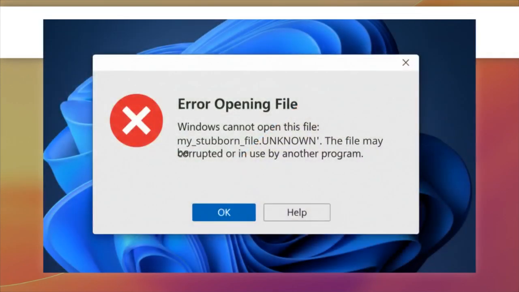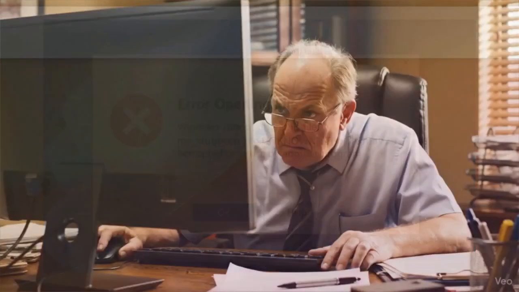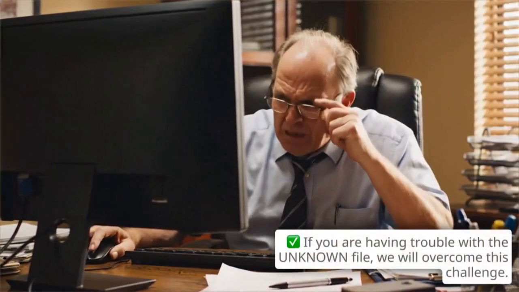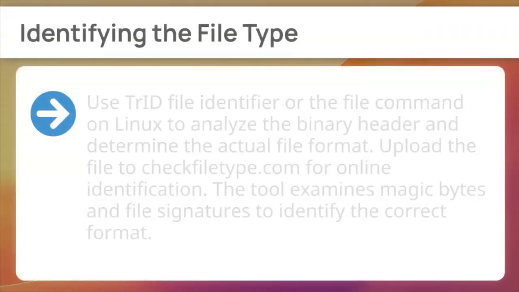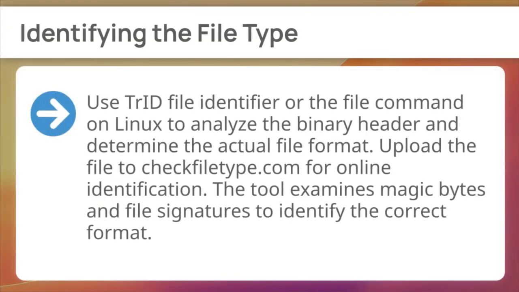If the unknown file won't budge, stay calm. Before the final solution, let's grasp the mechanics of the error. Here are the technical reasons this unknown format is causing you grief. First, identifying the file type. Use TrID file identifier, or the file command on Linux to analyze the binary header and determine the actual file format. Upload the file to checkfiletype.com for online identification. The tool examines magic bytes and file signatures to identify the correct format.